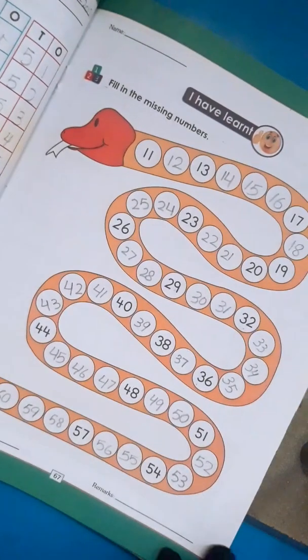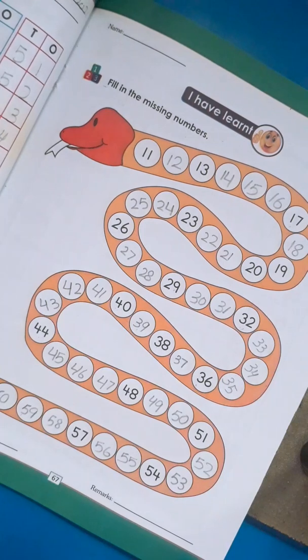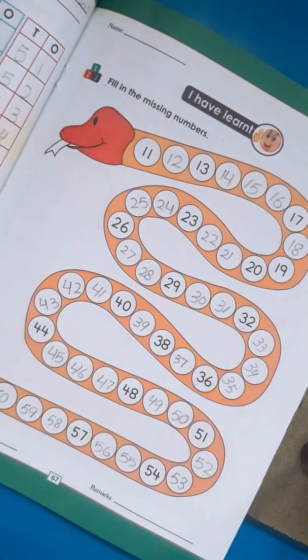Now kids, it's your turn. Complete book page number 67. Dear students, do this work properly because this time we will not revise same work in class.